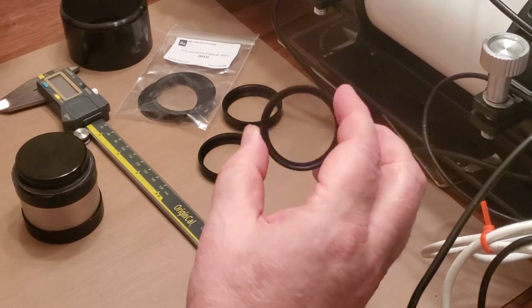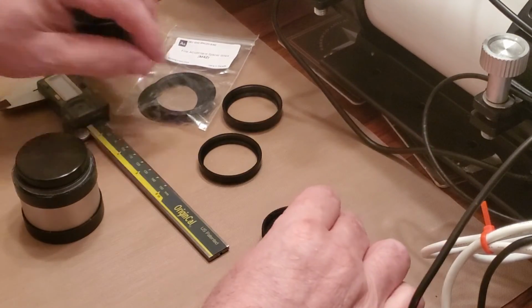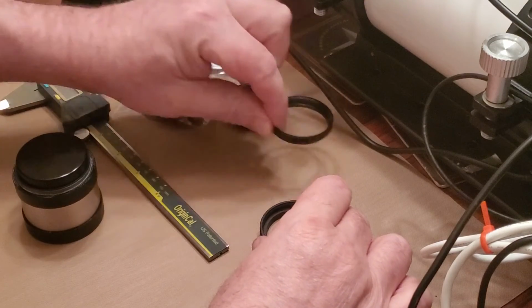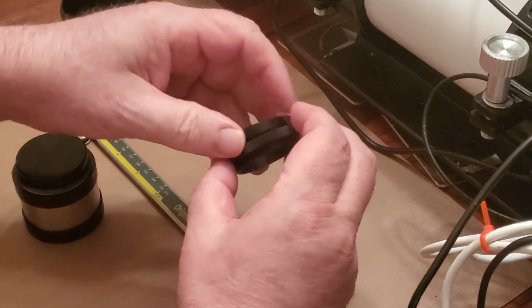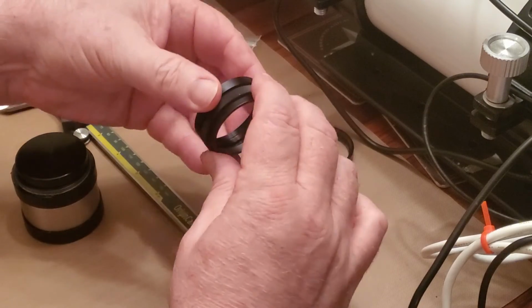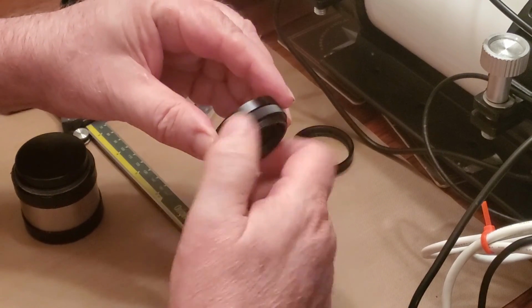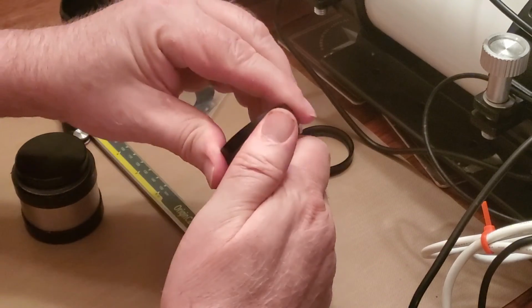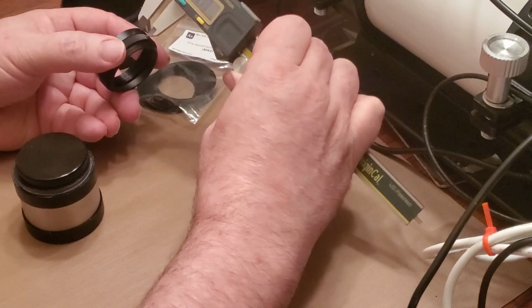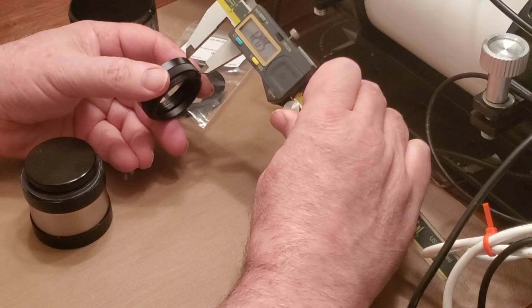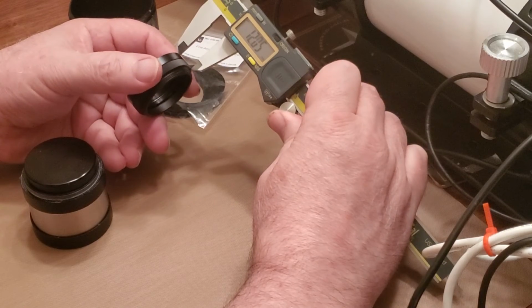This is the Celestron 6 millimeter spacer. This is the 5 millimeter blue fireball spacer, M42 threads. This is the 6 millimeter spacer. So in theory, I can put these two together and get 12 millimeters. And if I measure that, I indeed come up with 12 millimeters.